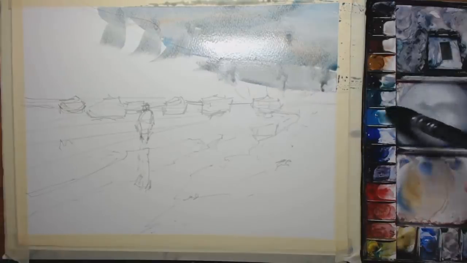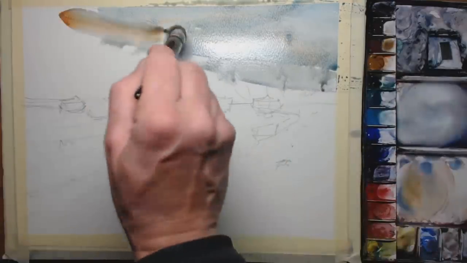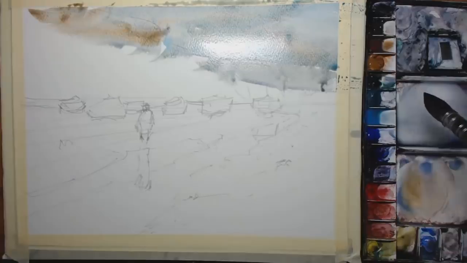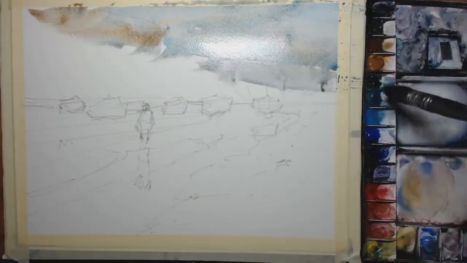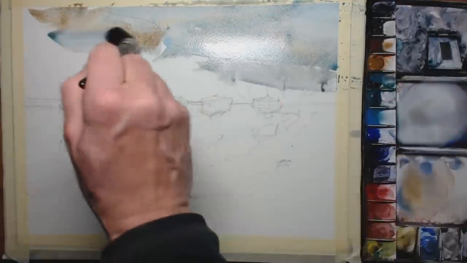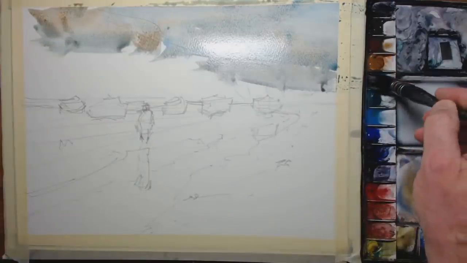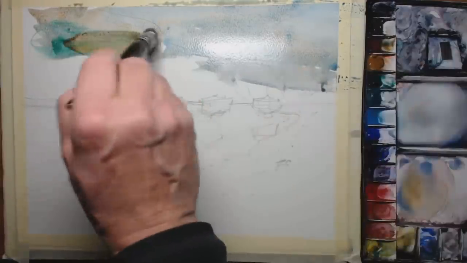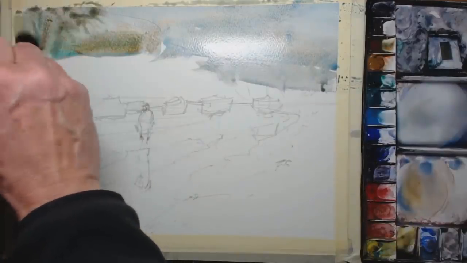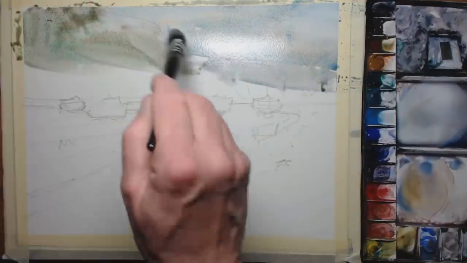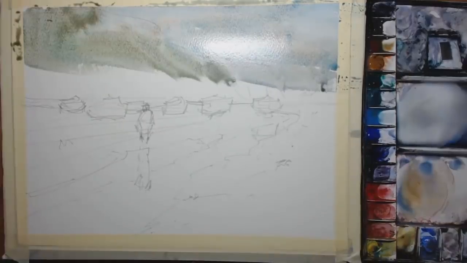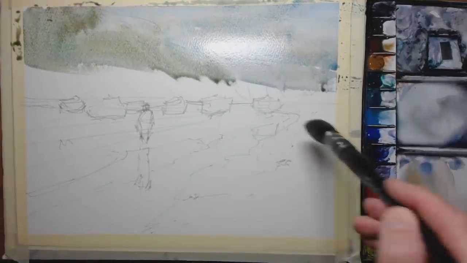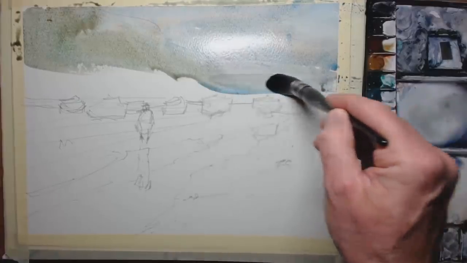As you can see, very loosely applied to the paper, and going back up, continually touching up and adding extra pigment while it's still wet and while it's still quite moist. So down to just the base colour now, the base colour of the wooded hillside.